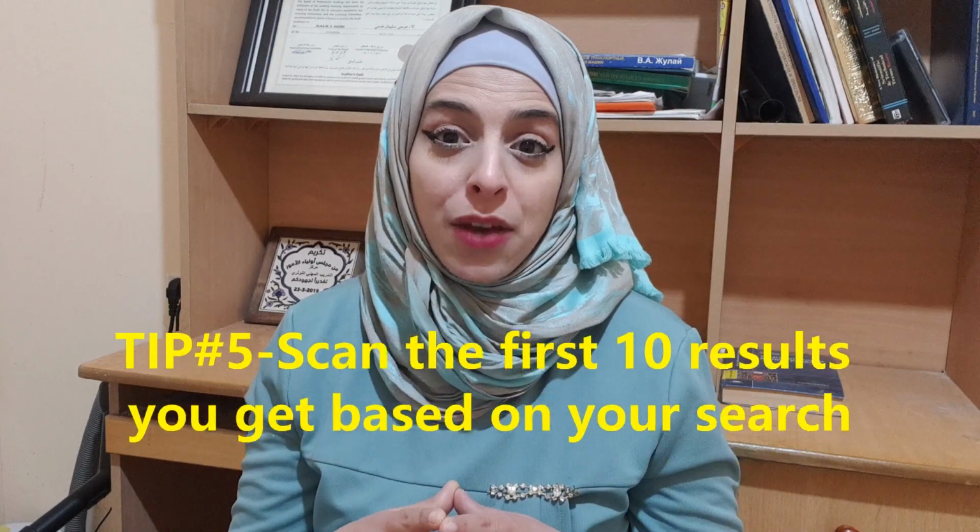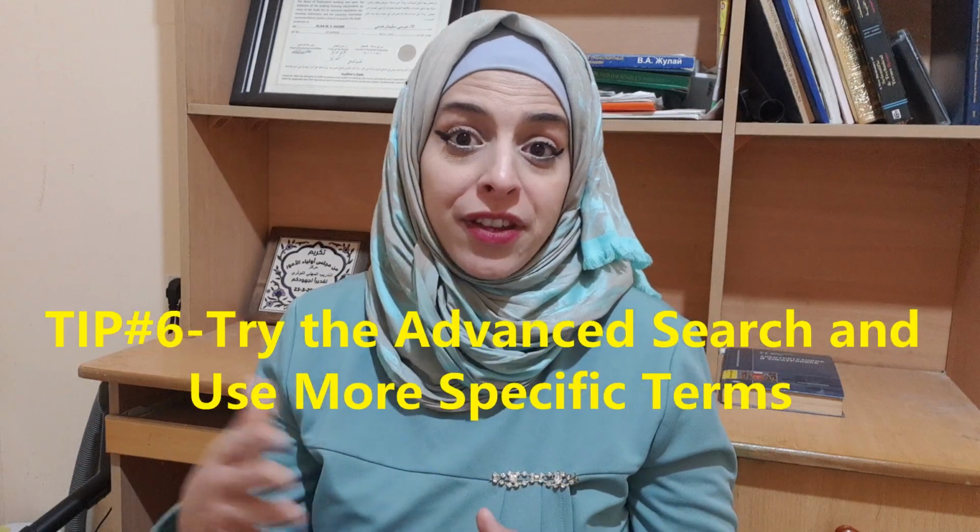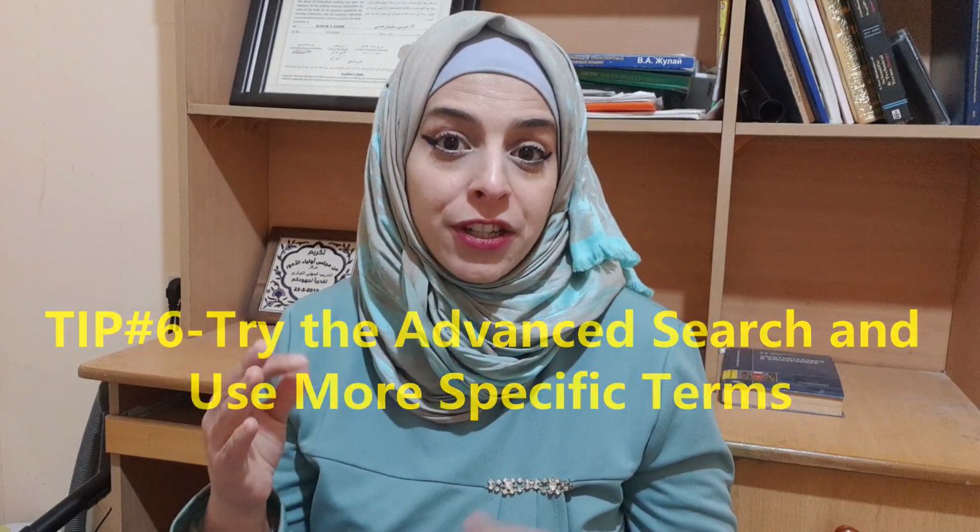Tip number 5. Scan the first 10 results you get based on your research. Use your knowledge of the topic to determine whether the search results are relevant to the question you are answering. If none of them were relevant, this means you must go deeper into your search. Tip number 6. If none of your search was relevant, try the advanced search and use more specific terms.